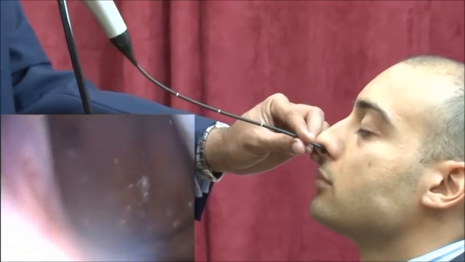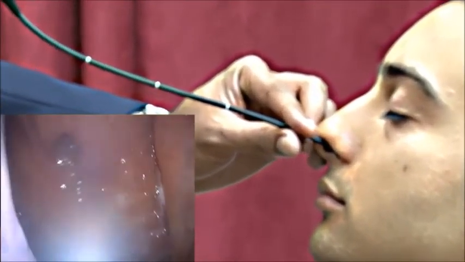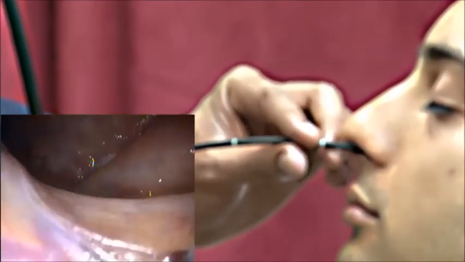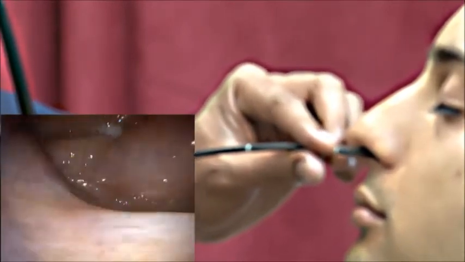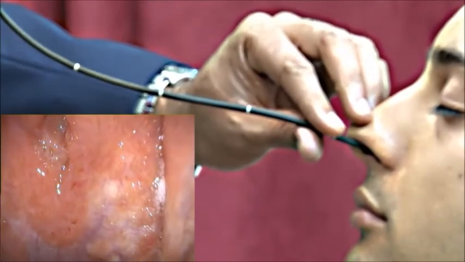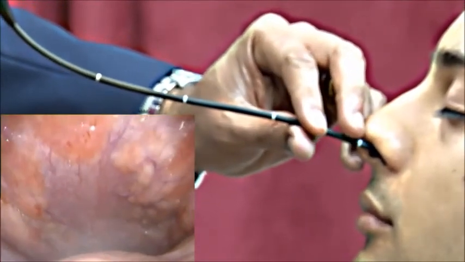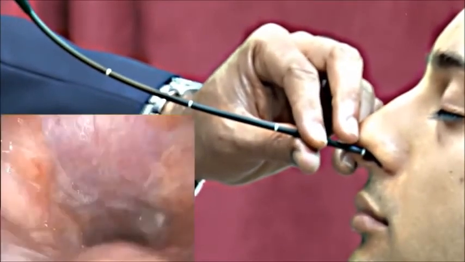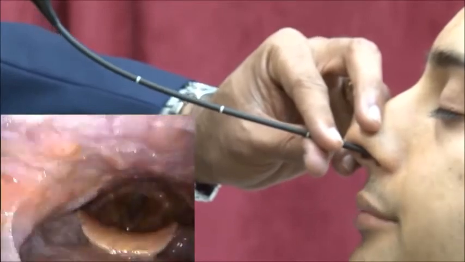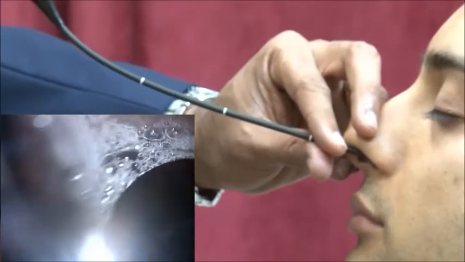That's the postnasal space over there, and you can clearly see that's where the adenoids would be, and that's the eustachian tube opening, just there. And behind that is the fossa of Rosenmüller. And now I'm going to go down, and you can usually get a very nice view, and that's a beautiful view of the tongue base and the epiglottis coming into view there very nicely.